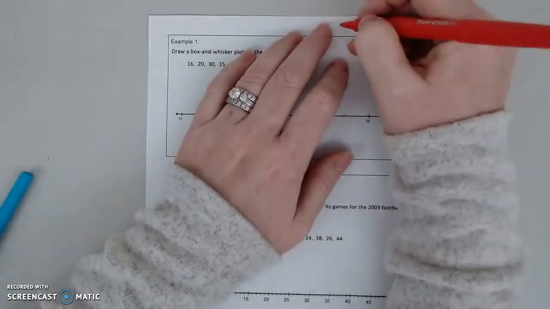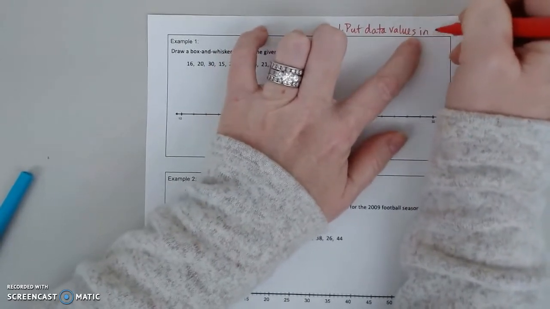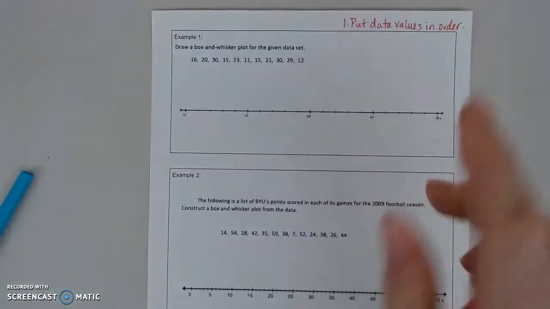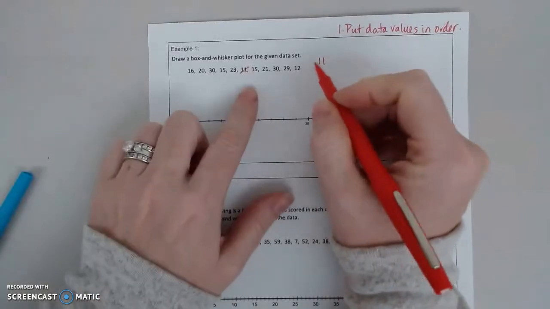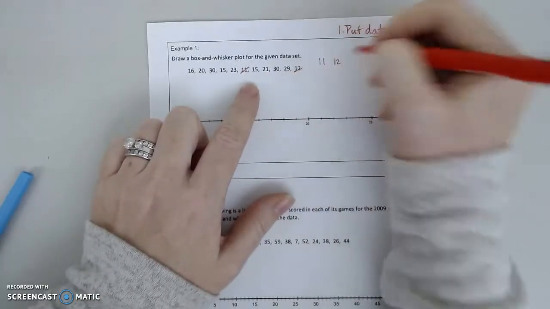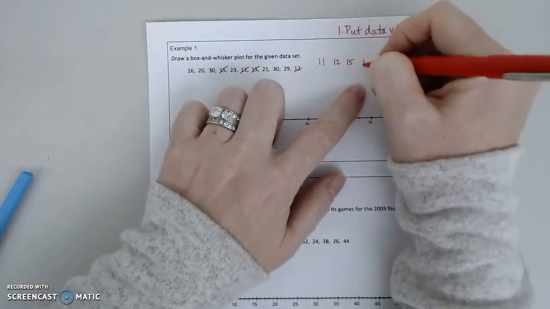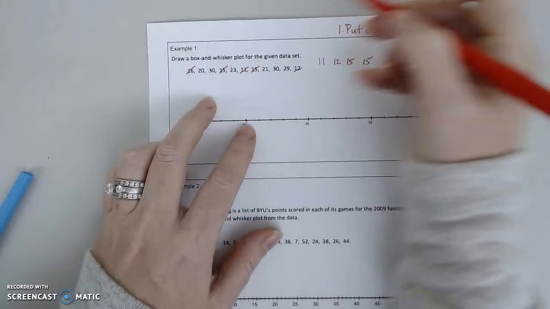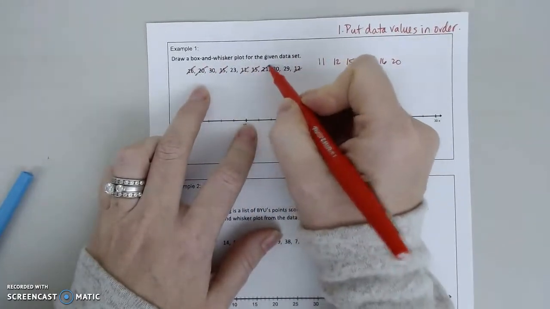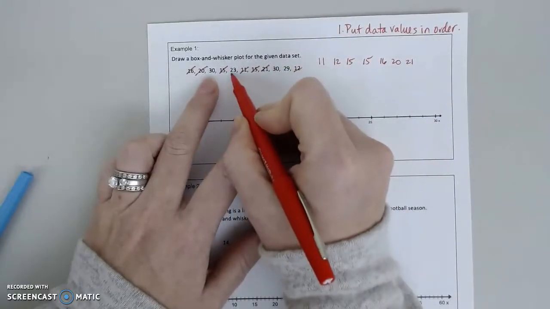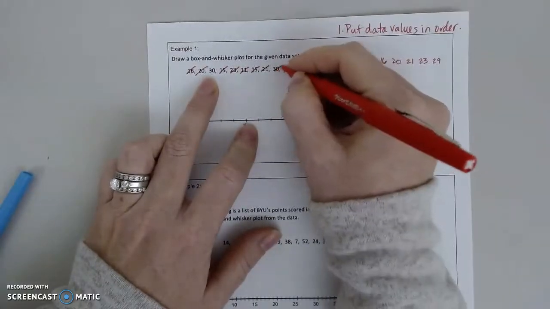So on our first example, you always want to put the data values in order. Okay, that is the key. So we're just going to go ahead and do that. So let's see. We've got 11, 12. And if they repeat, you do want to repeat them. It looks like 15, 15. Leave a little space. We've got 16, looks like 20, 21, 23, 29, and 30 and 30.